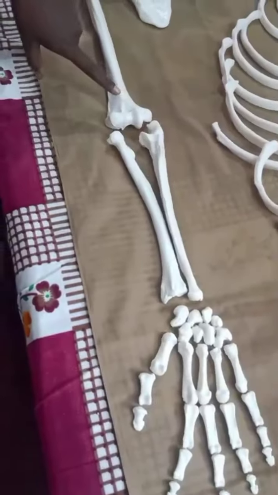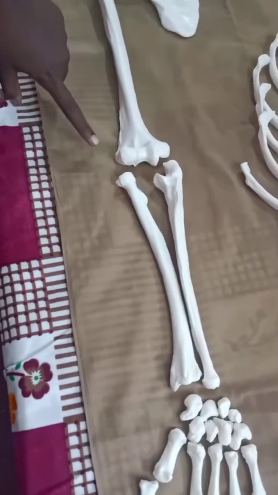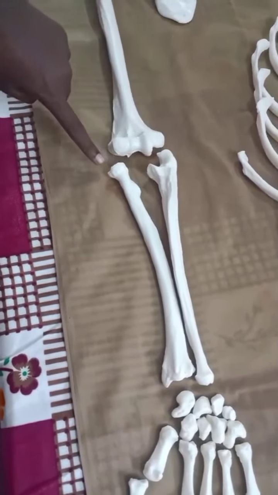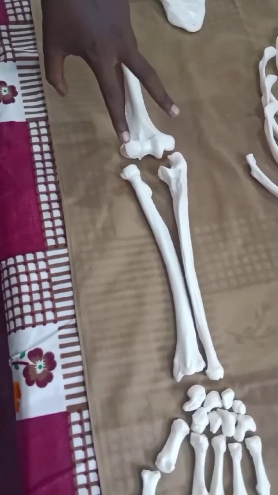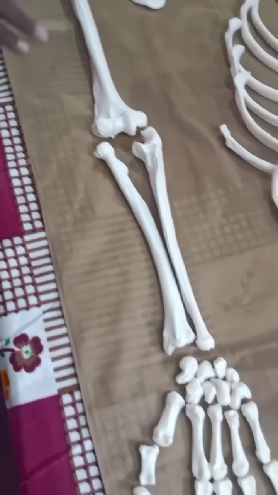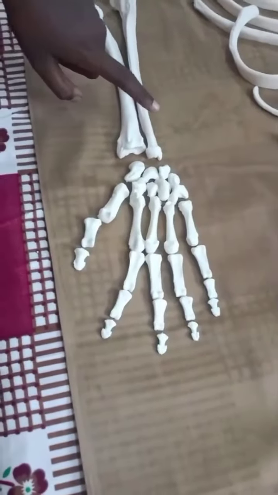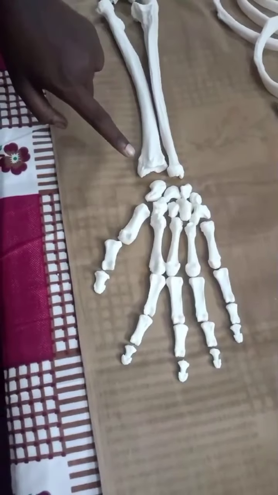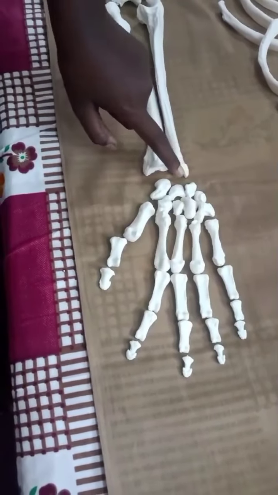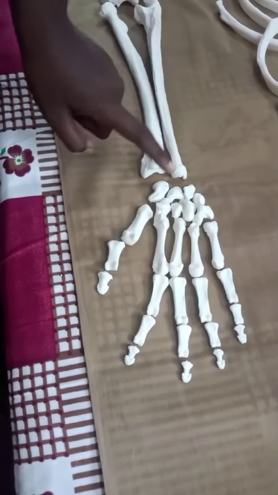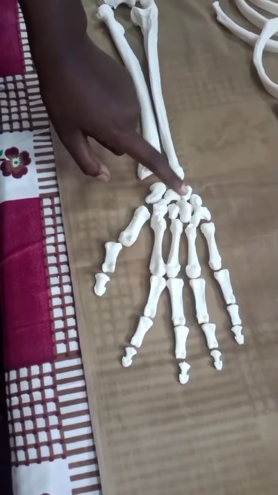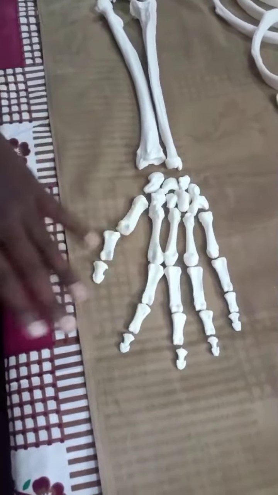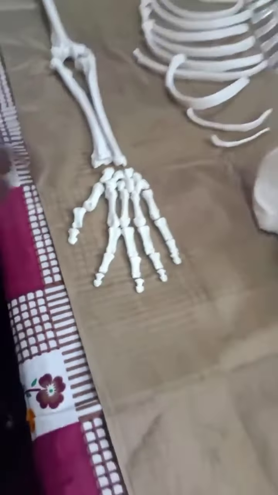The lower end of the humerus articulates with two forearm bones called the ulna and radius, and these bones form the elbow joint. The lower end of radius and ulna articulate with the carpal bones forming the wrist joint. The carpal bones are scaphoid, lunate, triquetral, pisiform, trapezium, trapezoid, capitate and hamate. These are the metacarpal bones, and the rest are phalanges forming the proper hand.